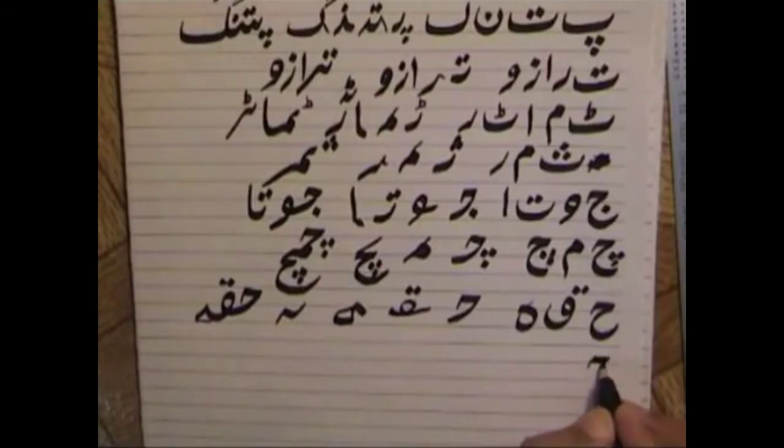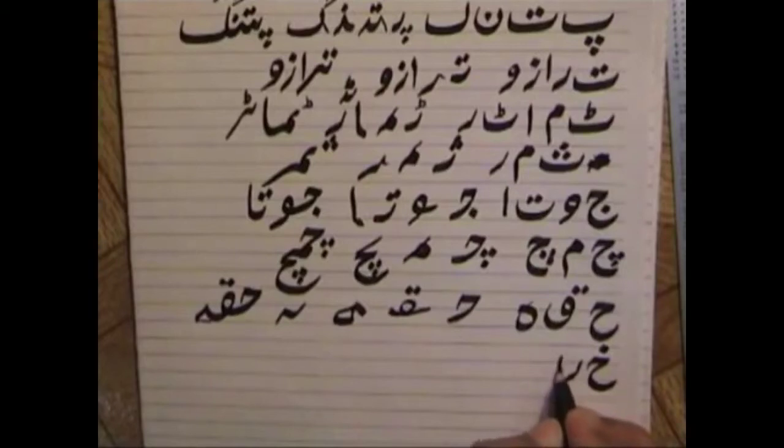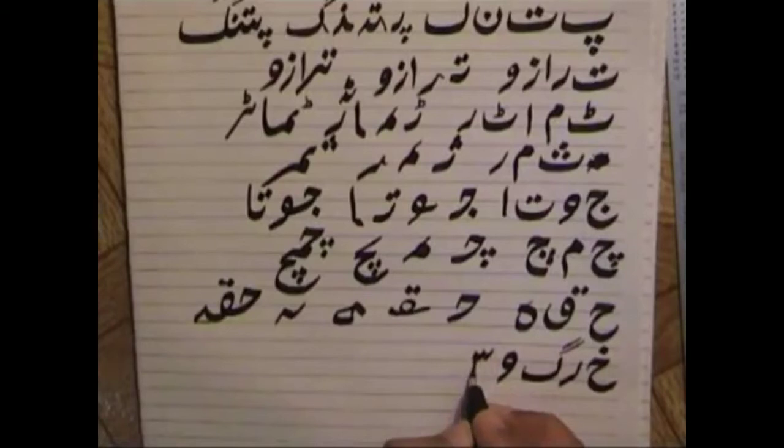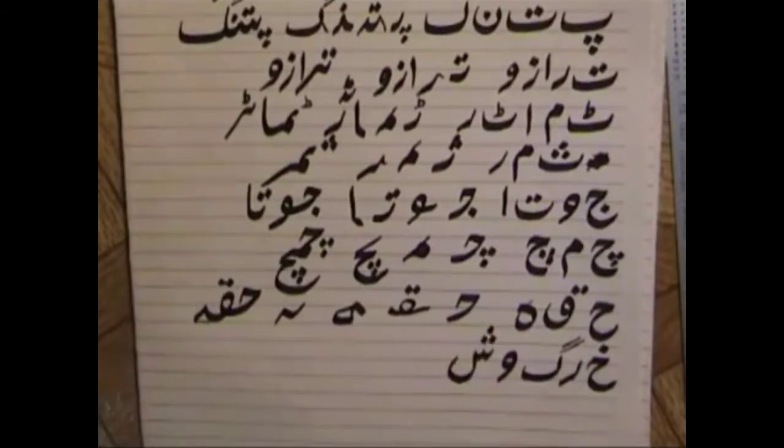Khe, khargosh, rabbit. We need khe sound, then re, then gaf, waw, and then sheen. Khe is a connector, re is a non-connector, gaf is a connector, waw is a non-connector, and sheen is a connector. Khe is a connector, so it will assume the initial position.